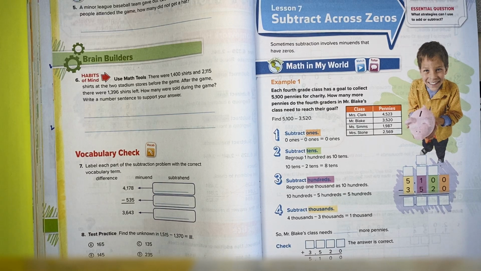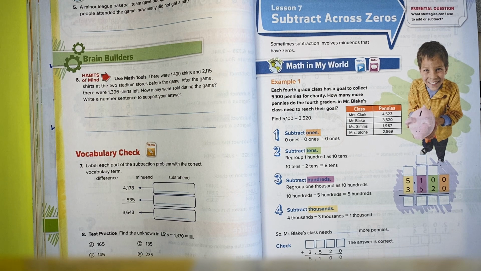Alrighty, we're back with lesson 7, and today we're still subtracting, but we're subtracting across zeros. Now this gets kind of tricky, so I hope you pay attention. All right, here we go. Sometimes subtraction involves minuends that have zeros. Okay, let's get right into it.